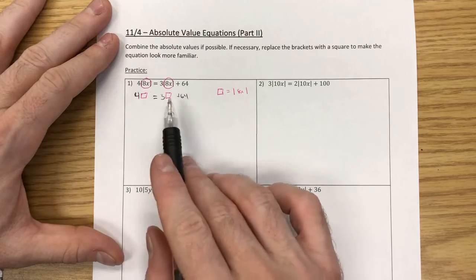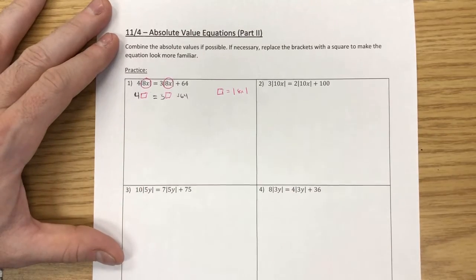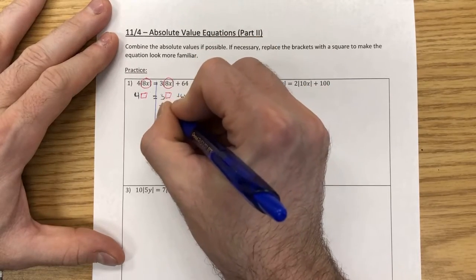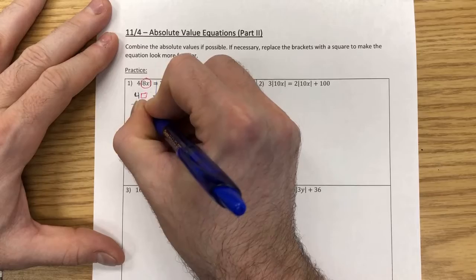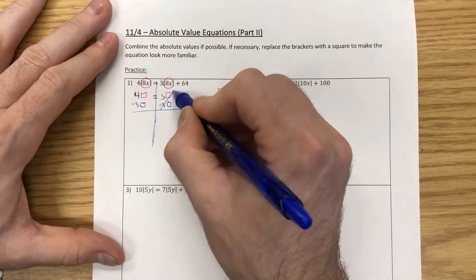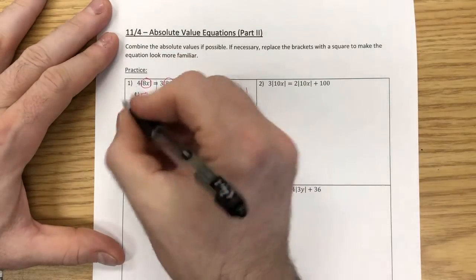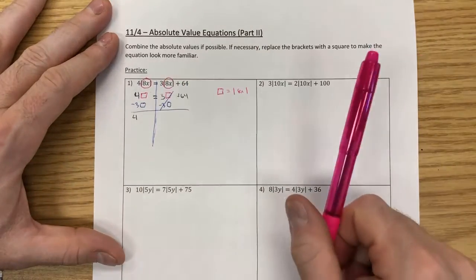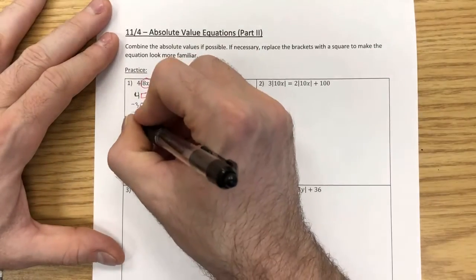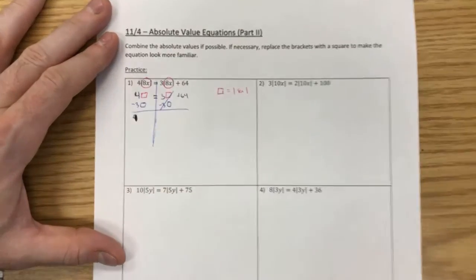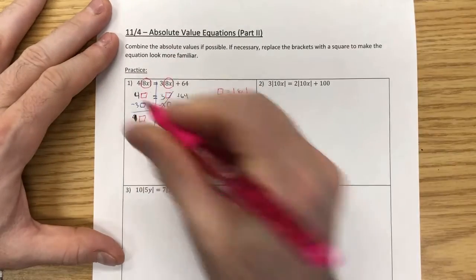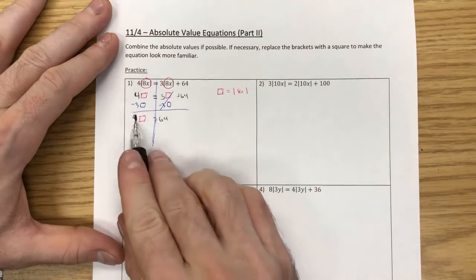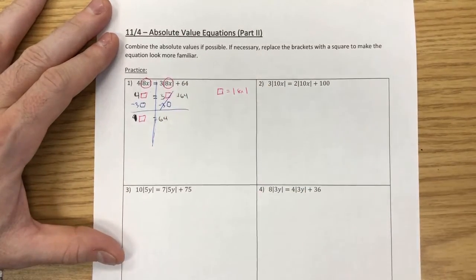If I have 3 of these things over here, why don't I just go ahead and take away 3 of these things on both sides? What that's going to allow me to say is that I only have 4 of this box. No, not 4 of this box. That's going to be 1 of this box. Ignore that. 1 of this box is equal to 64. And we know 1 of anything is just that anything.